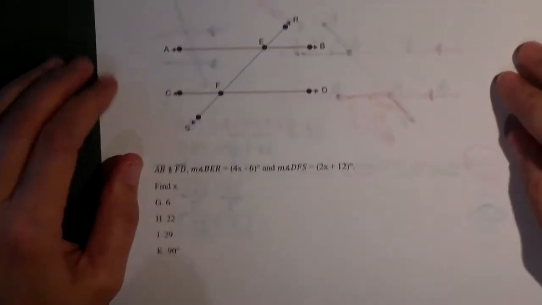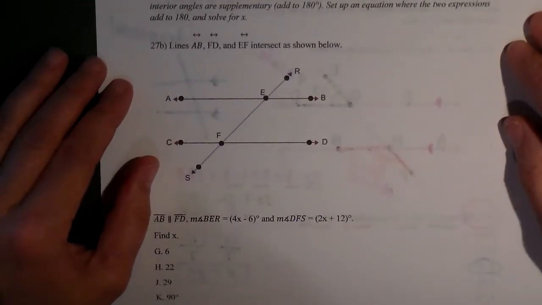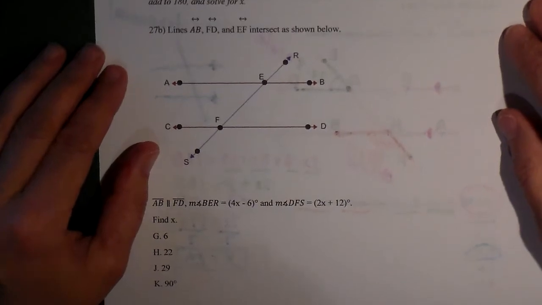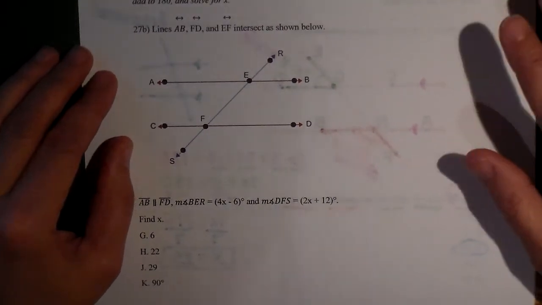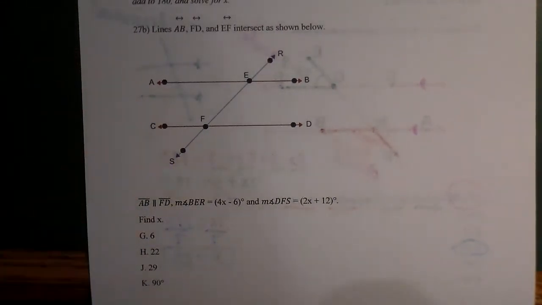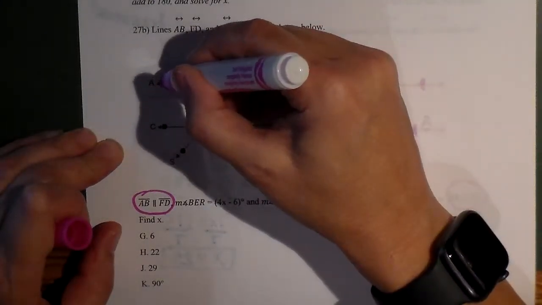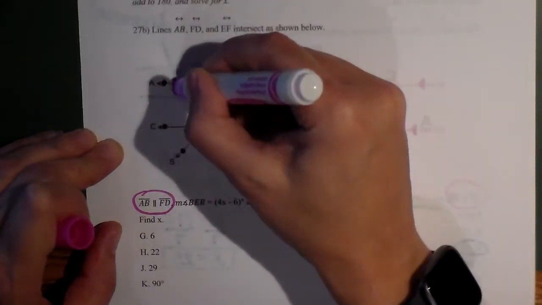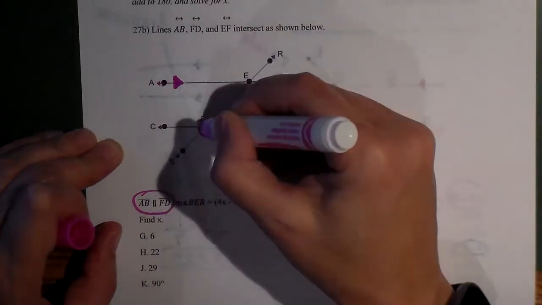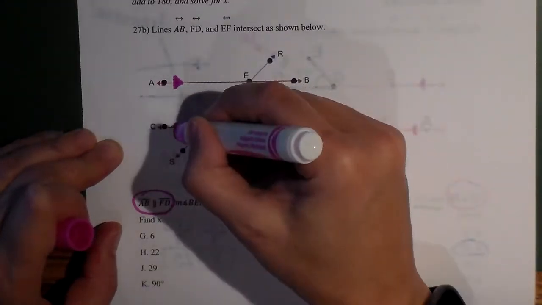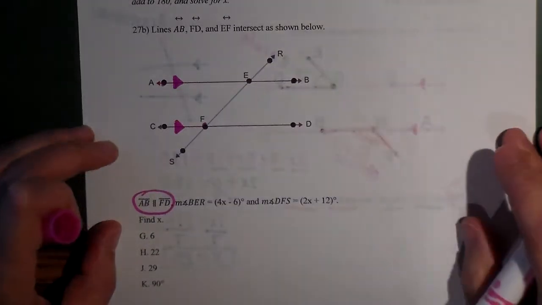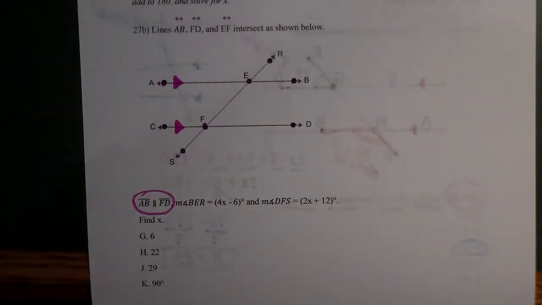I'm sorry if you can see all of the writing on the other side. So we have the same type of question here, and it tells you once again down here at the bottom that AB is parallel to FD. So AB is this line, and put a little arrow, is parallel to FD. Put a little arrow. Remember, the arrows mean parallel. That's just how I indicate parallel.